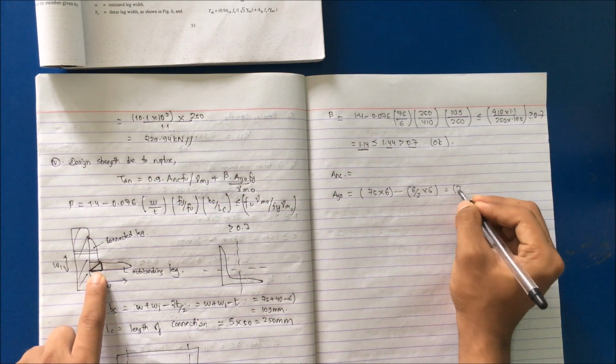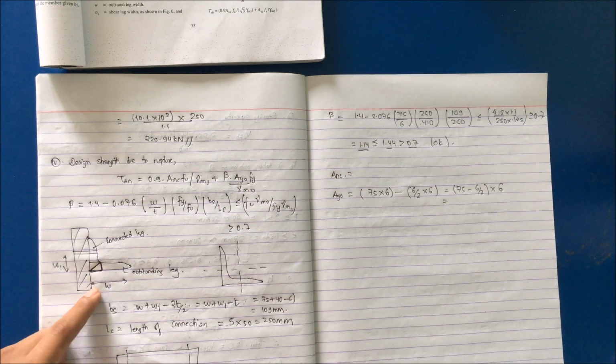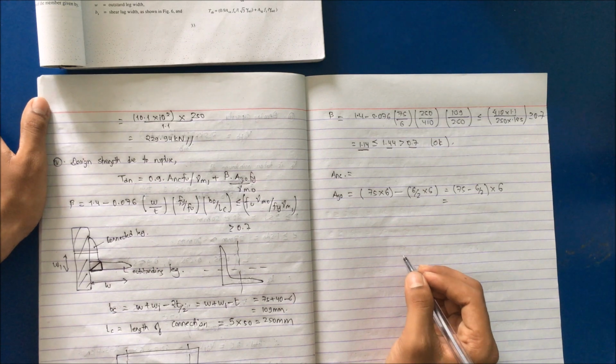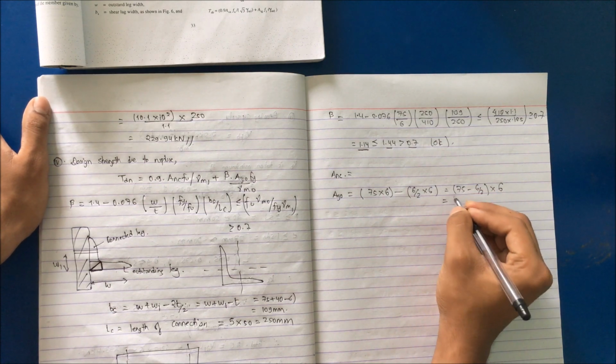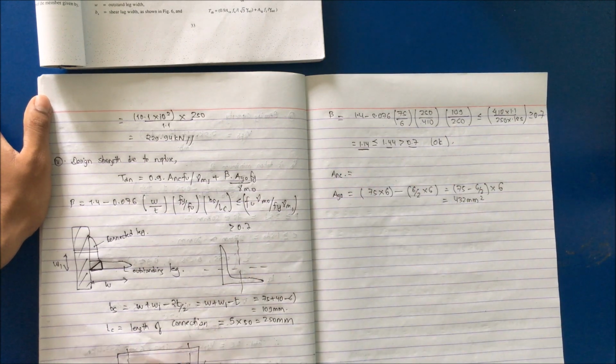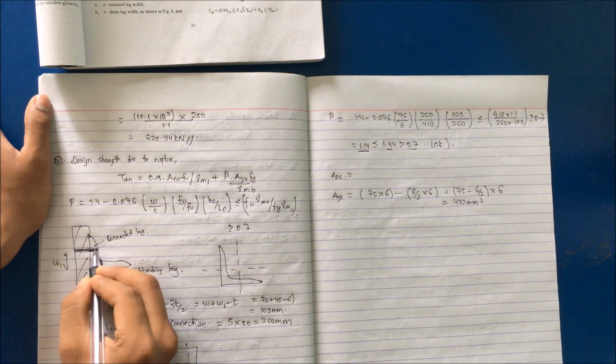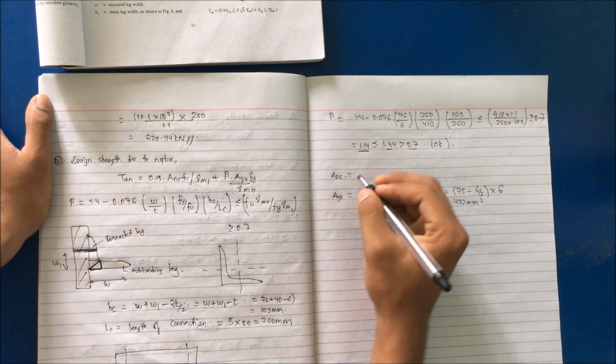So as a whole, we have (75 minus 6/2) into 6, so it is equal to 432 mm square. In the case of the net area of the connected leg, you have to reduce the hole size. This bolt size or hole size we have to reduce.